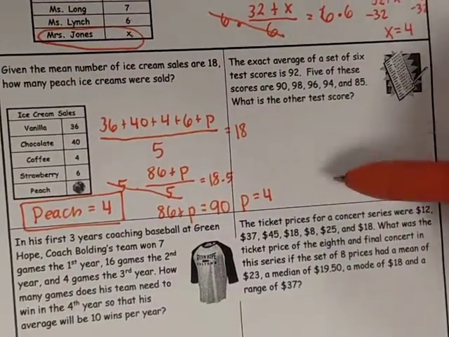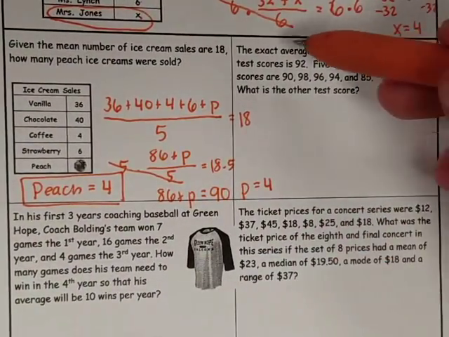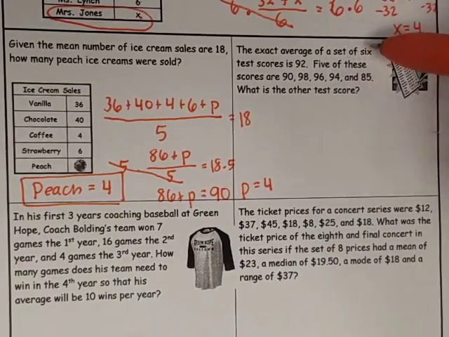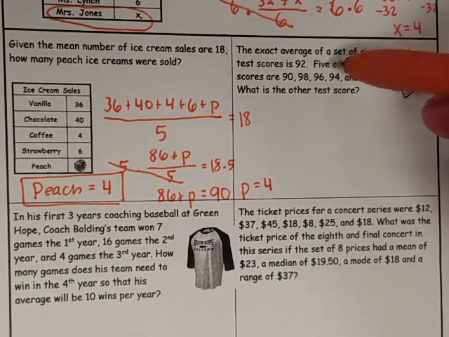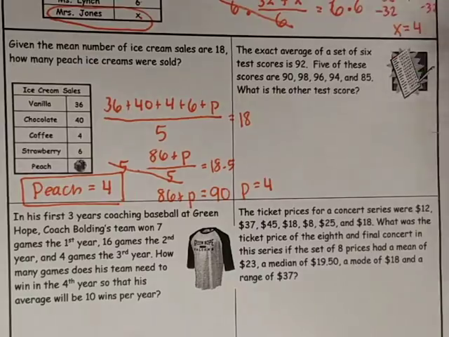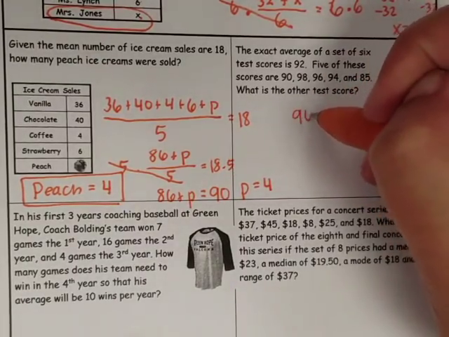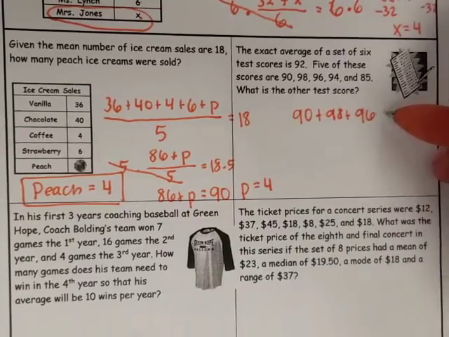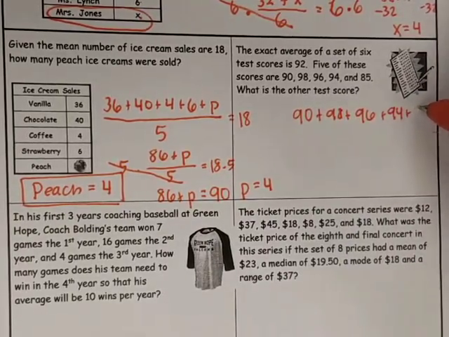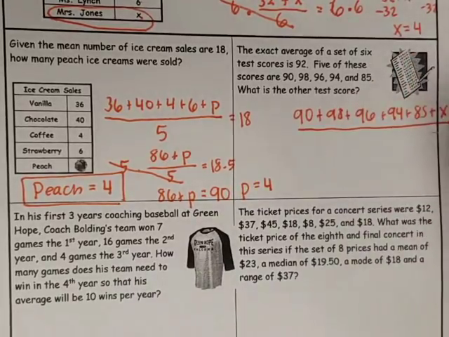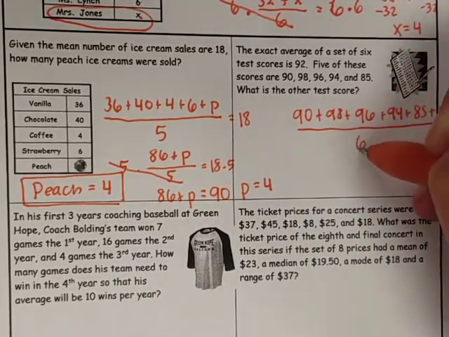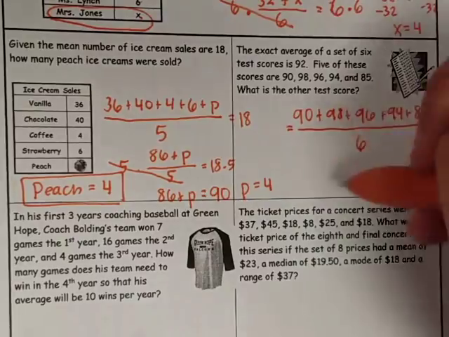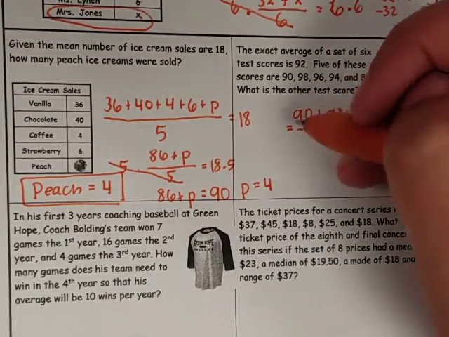All right, and then this last one together, then you're going to try these last 2 on your own. The exact average of a set of 6 test scores is 92. 5 of them are given, so what's the other test score? So we're going to add our 5 test scores together, plus the one we don't know, and divide that by 6, because there are 6 of them, and we want that to be equal to an average of 92.